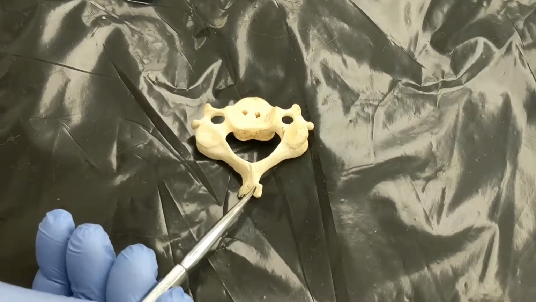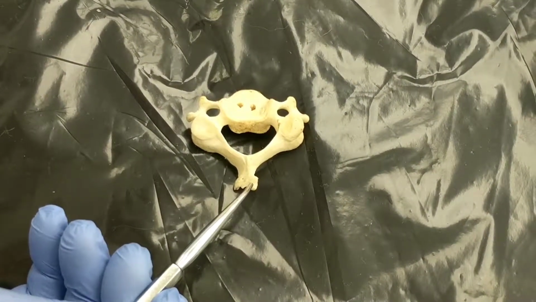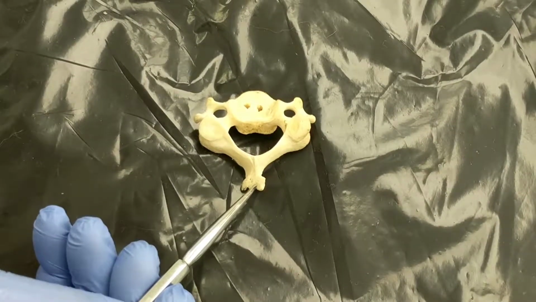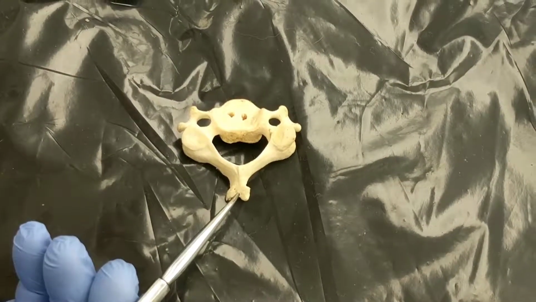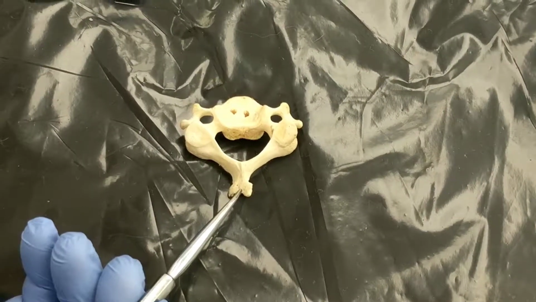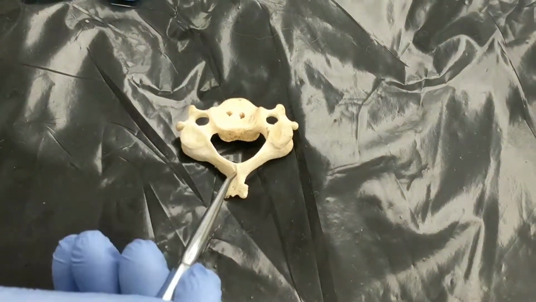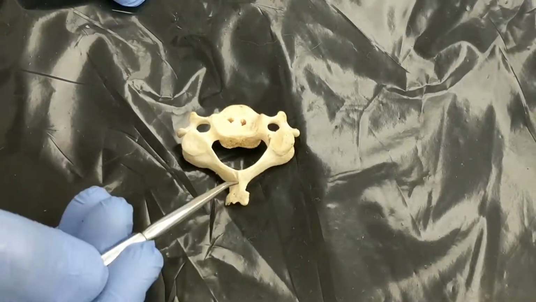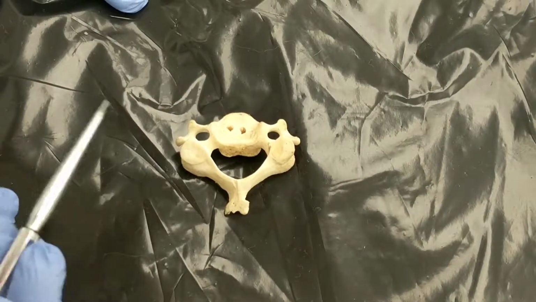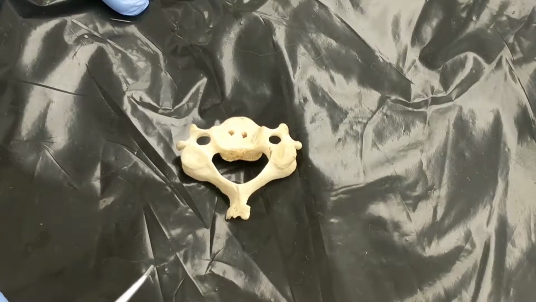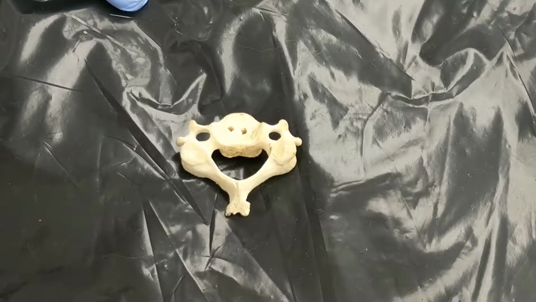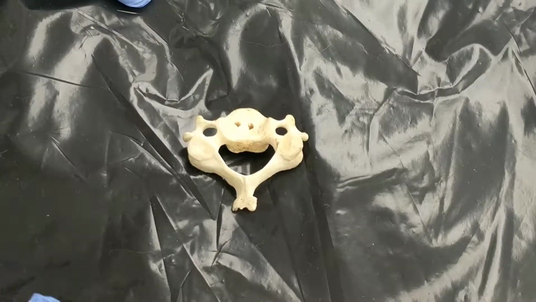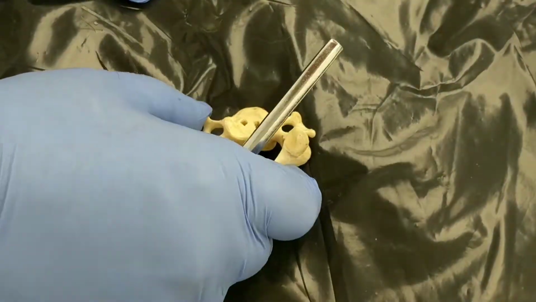Also, I would like you to note that in this typical cervical vertebra, the spinous process is short and bifid. It's unlike the spinous process of a thoracic vertebra, which is pointed and long. So this is short and bifid. Typical cervical vertebrae, I mean C3, 4, 5, and 6. The others are atypical cervical vertebrae.